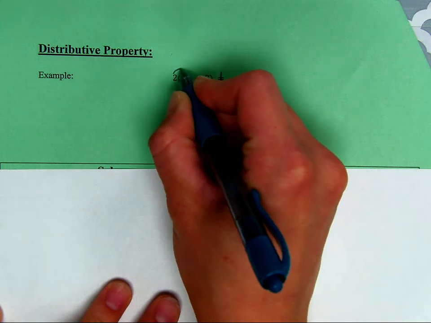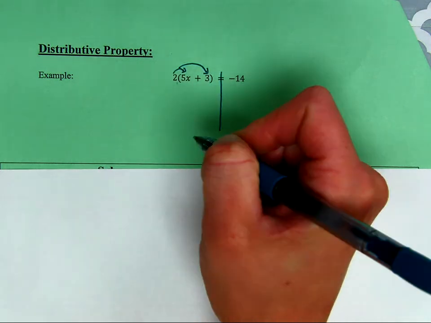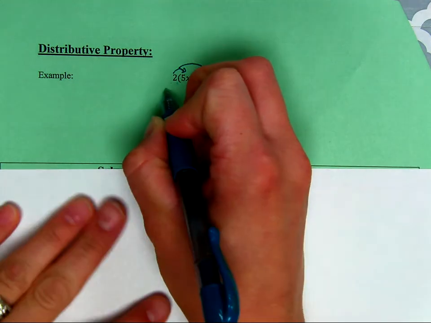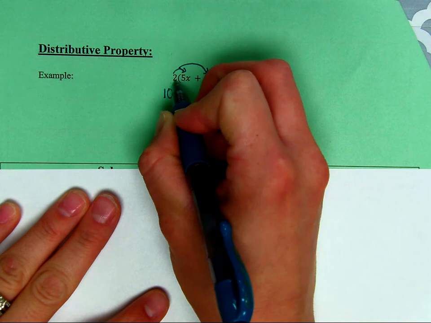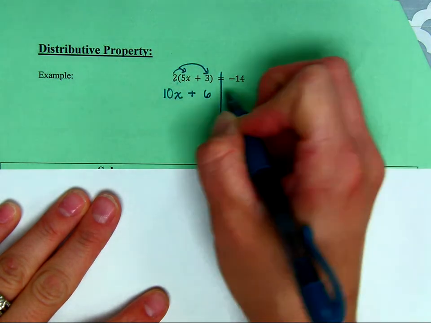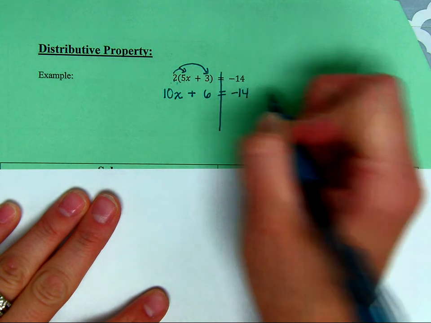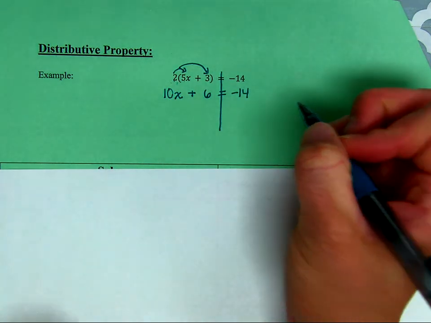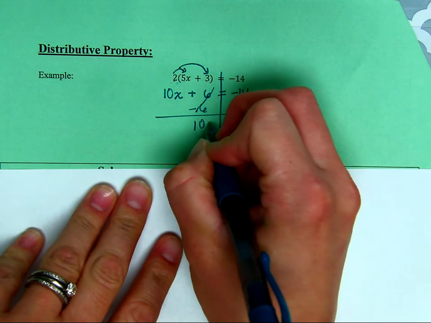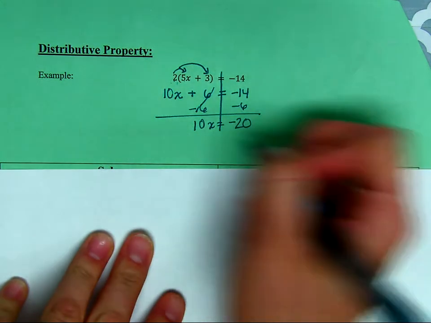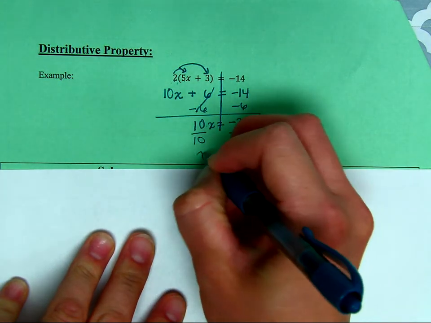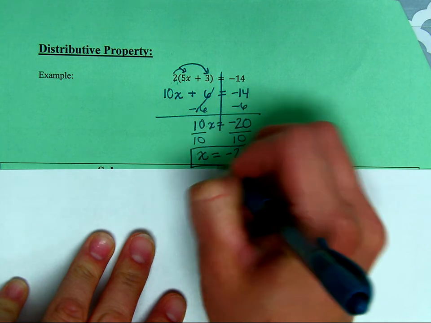So I'm going to distribute the multiplication of 2 to everything inside of the parentheses. So I have to do 2 times 5x, which makes 10x, and 2 times 3, which makes 6, and that plus sign just kind of carries down. And I can bring down my negative 14 on the other side. So now I just have a simple 2-step. So I would cancel my 6 first by subtracting. That gives me negative 20 on this side. And then I have a 1-step. This is multiplication, so I'm going to divide both sides by 10 to find that x is equal to negative 2.